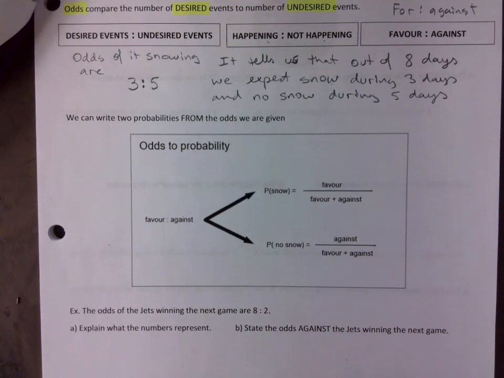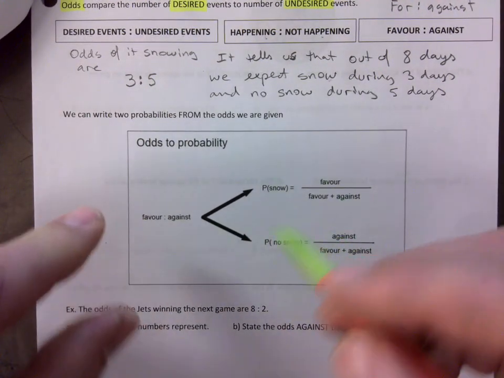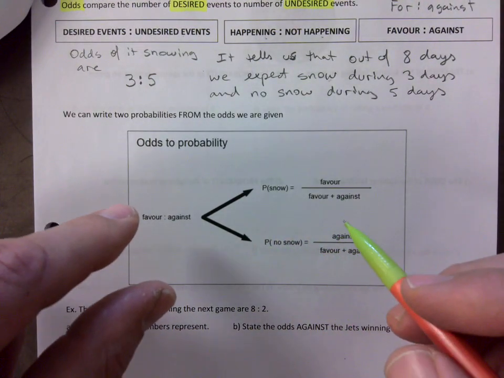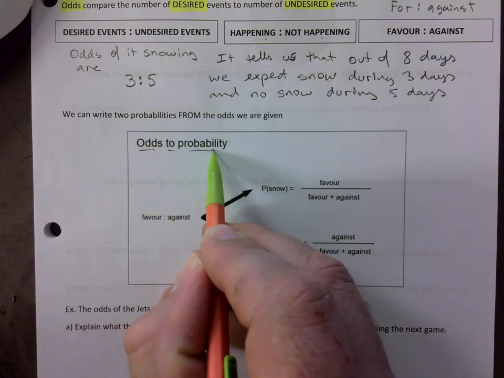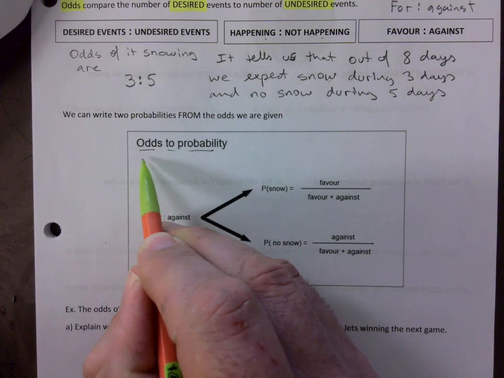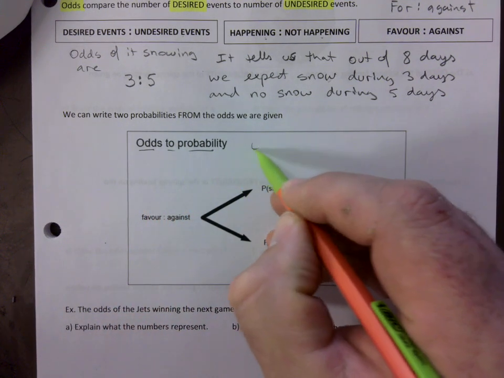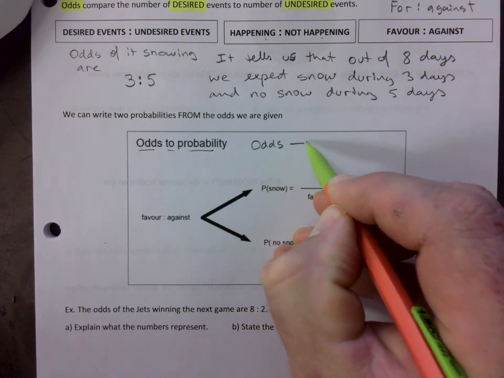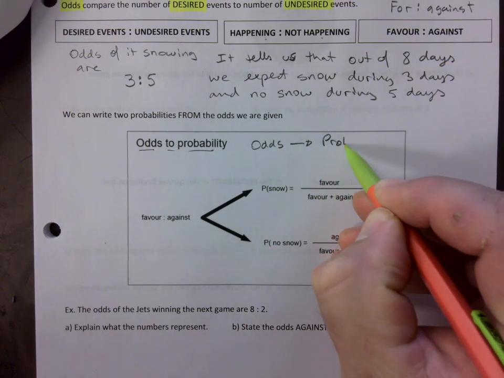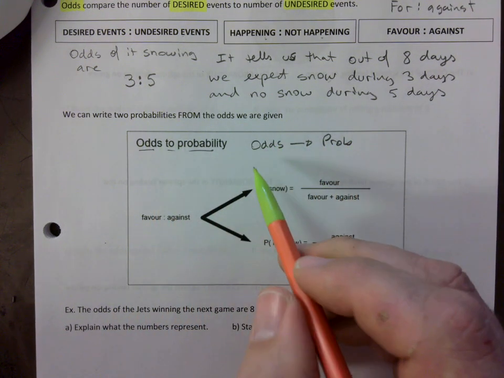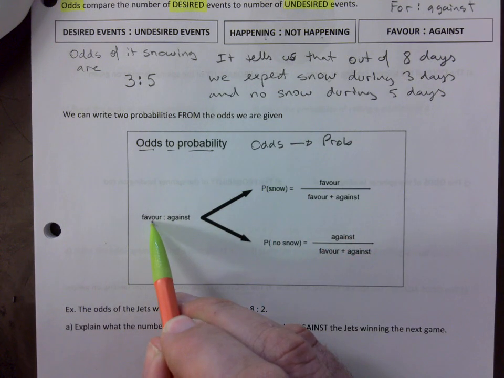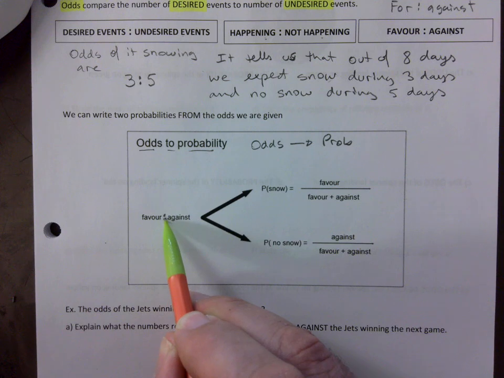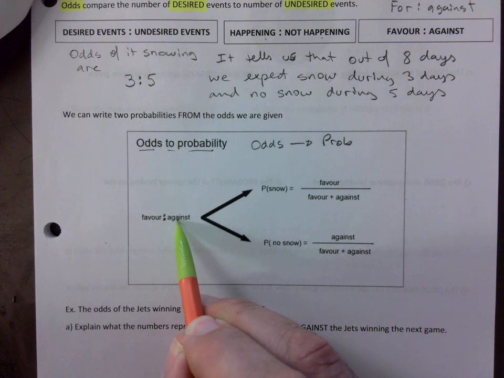So this diagram right here, I would like you to have this on your study sheet, okay? So when you want to go from odds to probability, right? Maybe you want to do this instead, odds to probability as a title. Okay? So when you have your odds like this, there's favor and against, 2 numbers here.